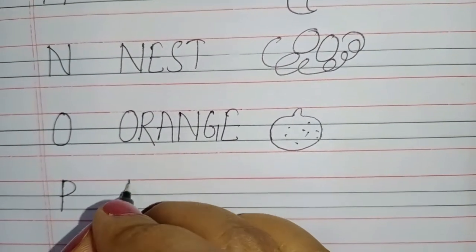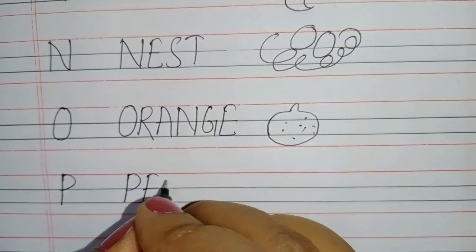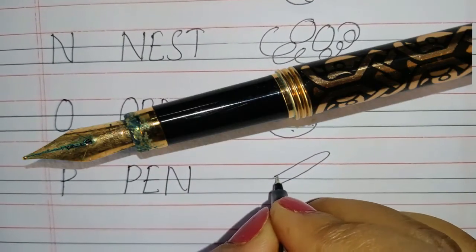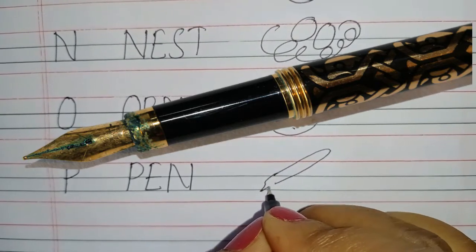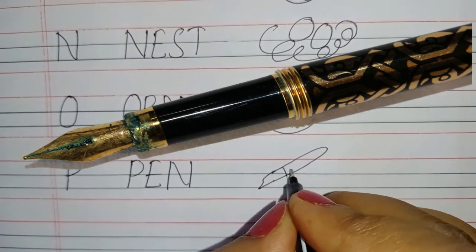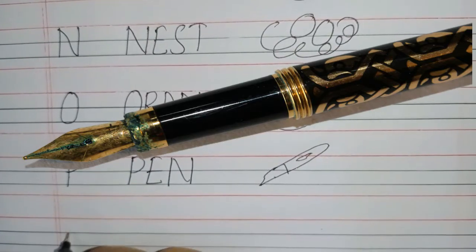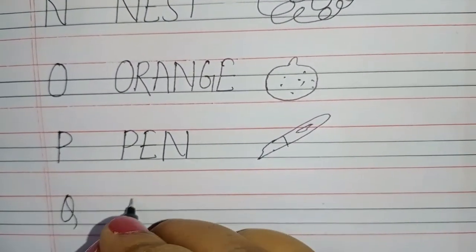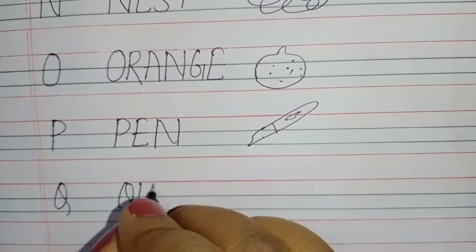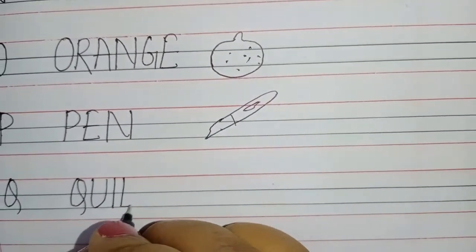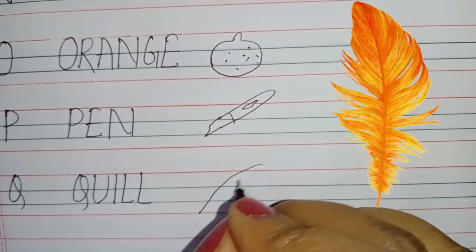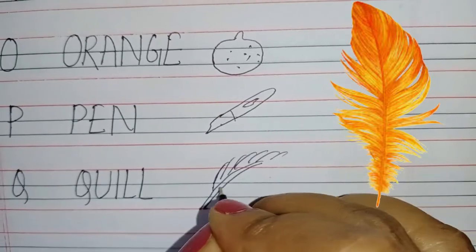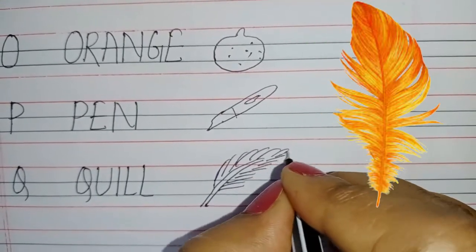P. P E N. Pen. P for pen. Q. Q U I L L. Quill. Q for quill.